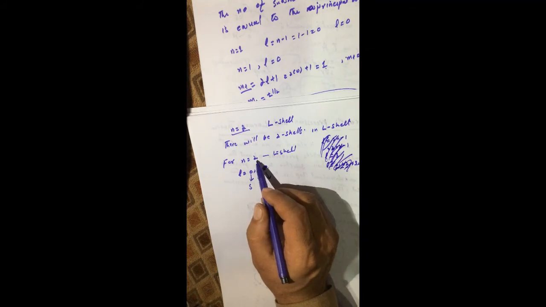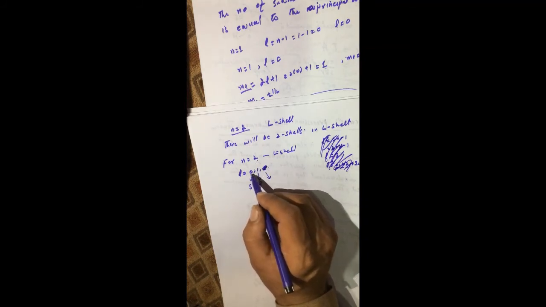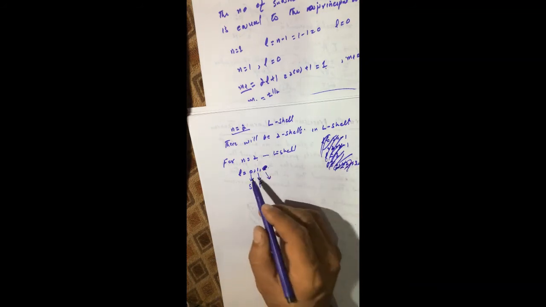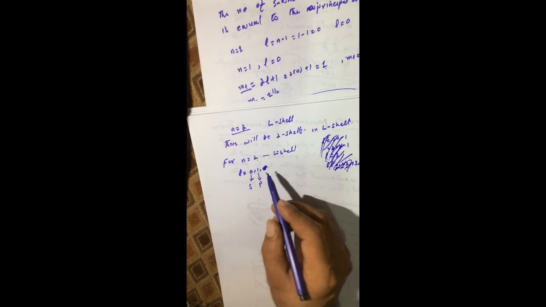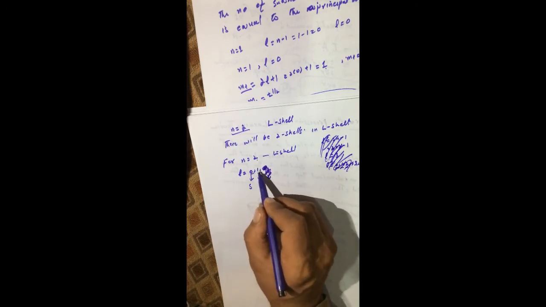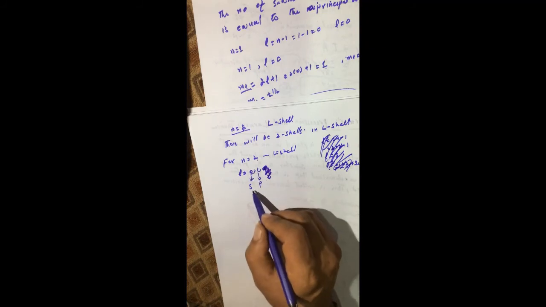For n is equal to 2, L has 2 values, one is 0, 1. For n is equal to 1, L has only 1 value, which is 0. For n is equal to 3, L has 3 values, which will be 0, 1 and 2. So for n is equal to 2, L has 2 values, which is 0, 1. And we know that 0 represents S subshell and 1 represents P subshell.